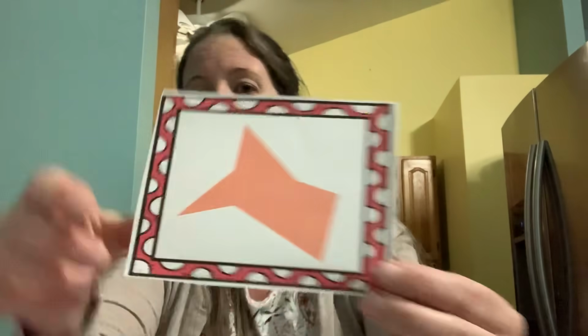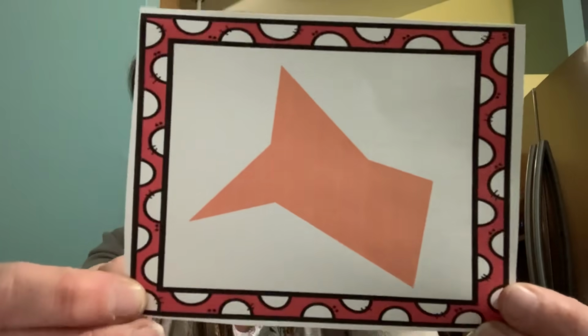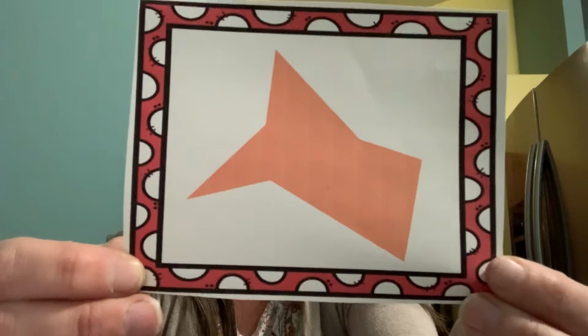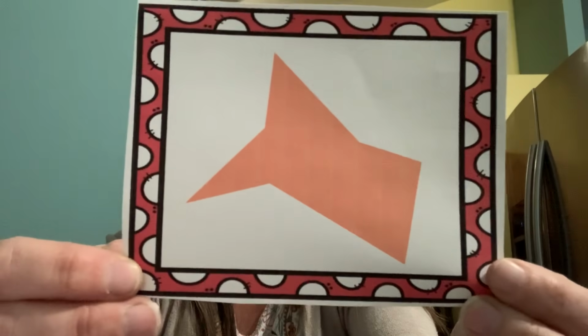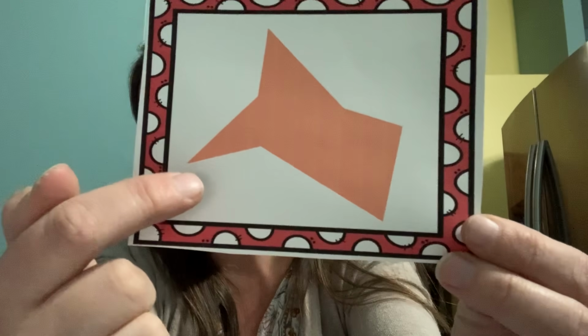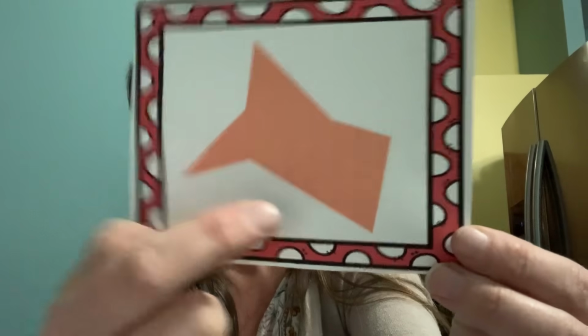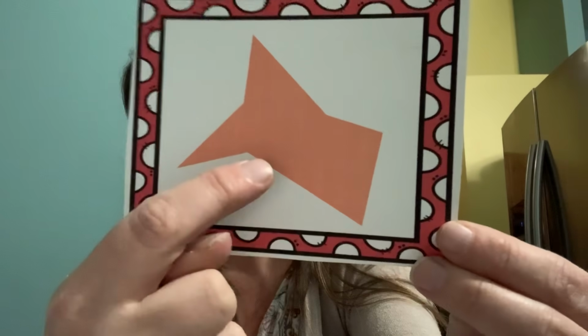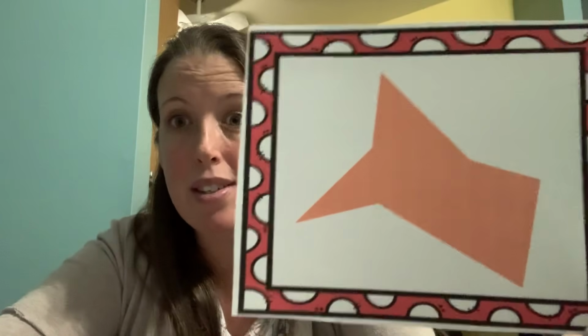All right, let's take a look at the next one. Can anybody give this a name? Nah, me either. So I would have to count the sides to name this. And as I'm looking, right away, I'm drawn to this tiny little angle here. But then I'm looking at this bigger angle, and then I'm looking at this even bigger angle. So right away, I notice 3 different sized angles.